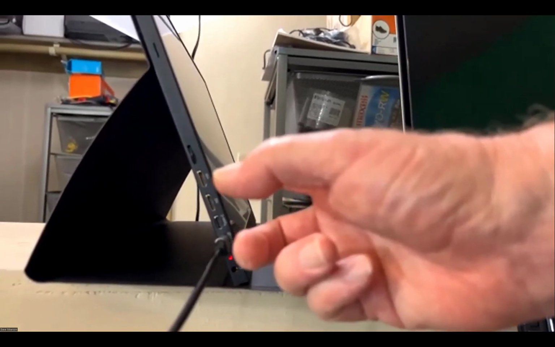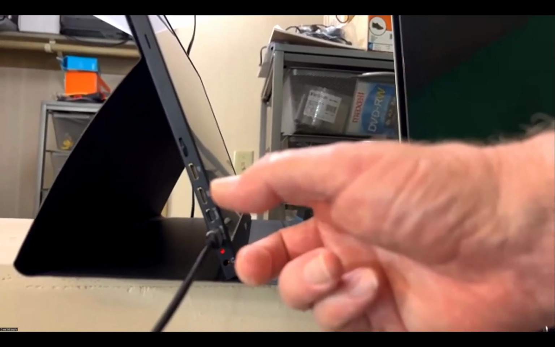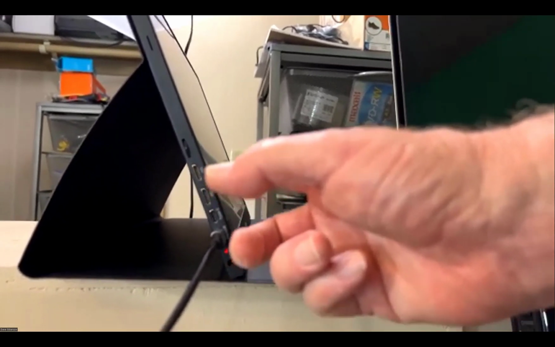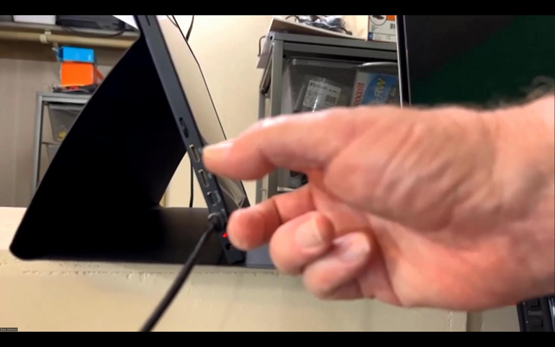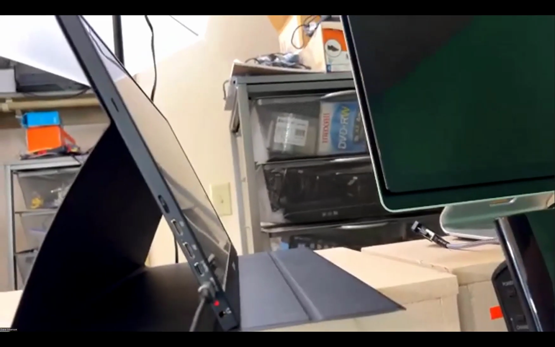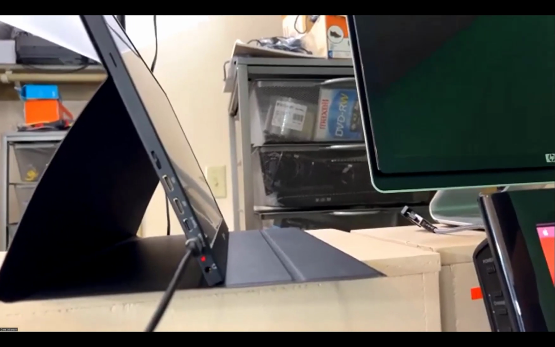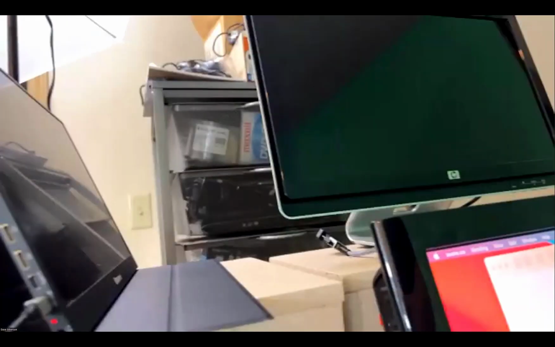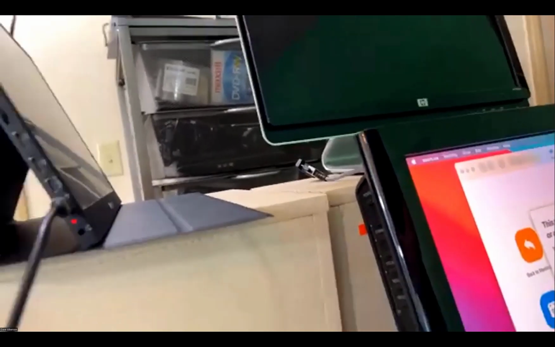They don't say HDMI because there's not enough room for it on the side of the thing. But I've got two HDMI ends on this monitor. So I need a cable that has a full-sized HDMI connector on one end and a, here somewhere, there it is.